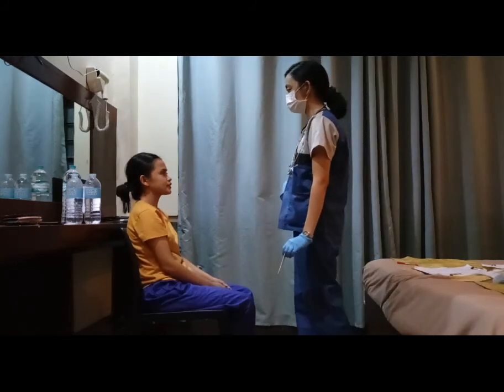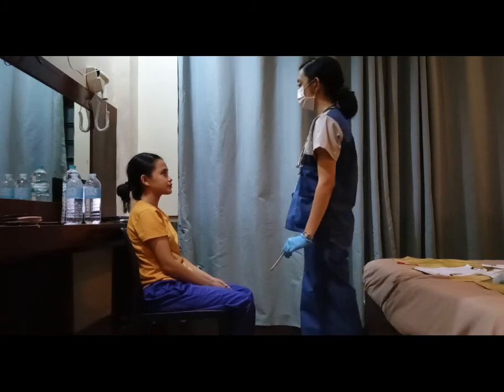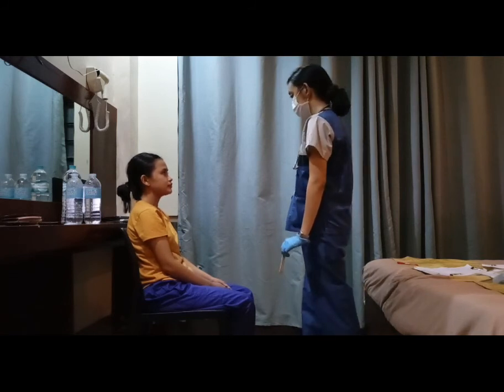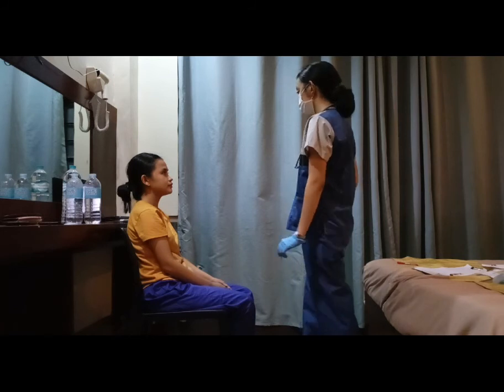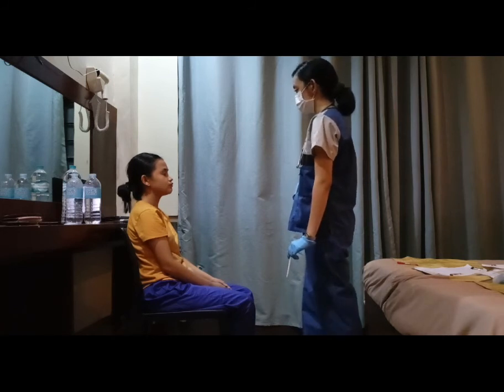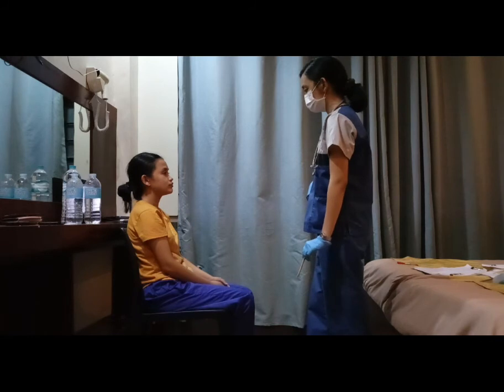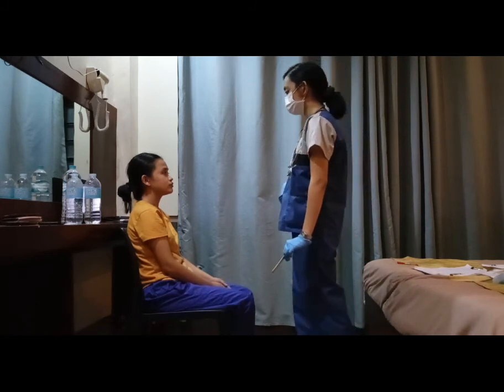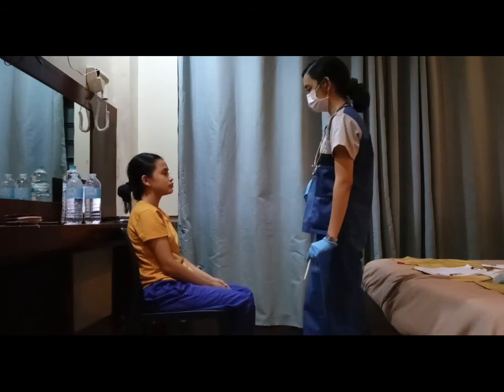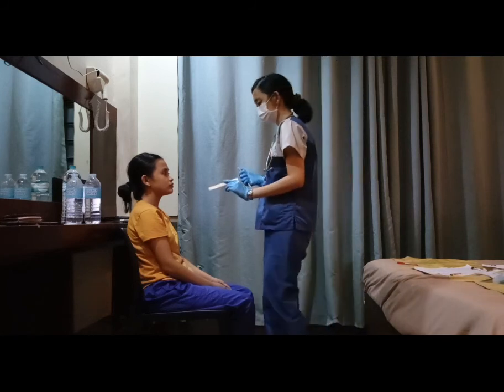For the uvula, I will note the characteristics: the color, the texture, the redness, exudate, lesions, and if there is a presence of nodules or any abnormal tissues. So open your mouth again now.